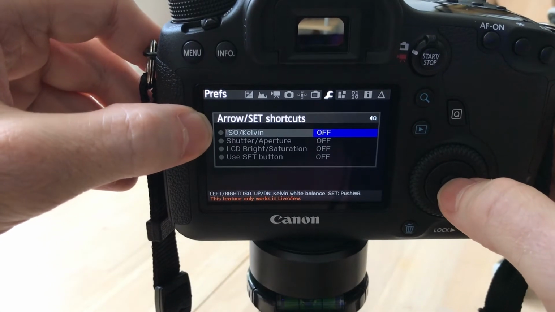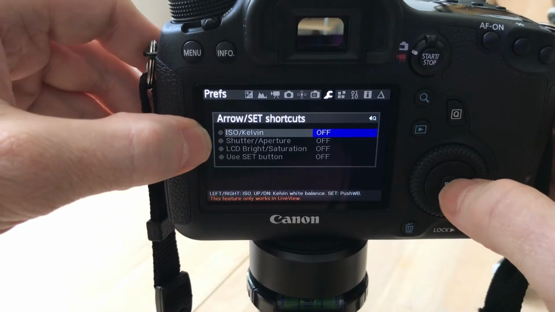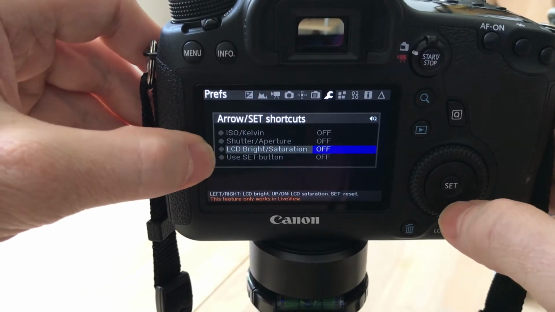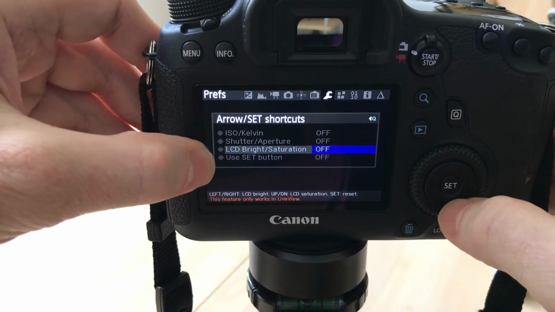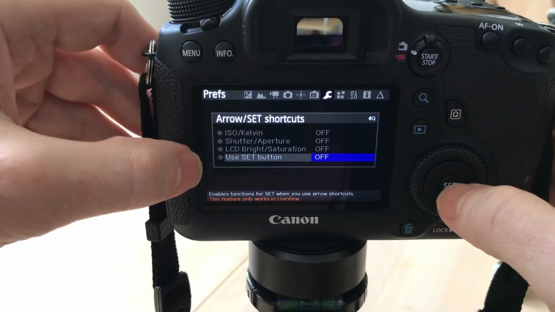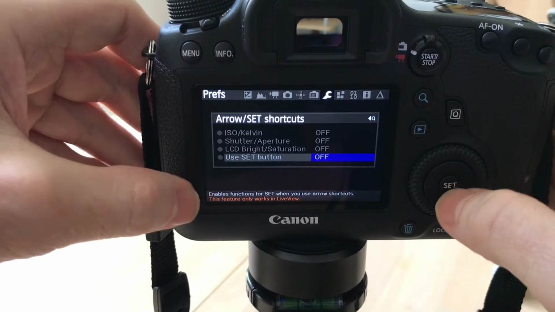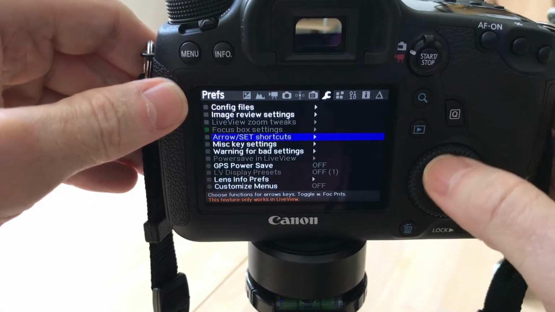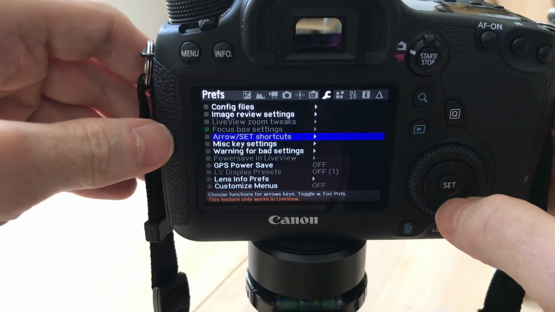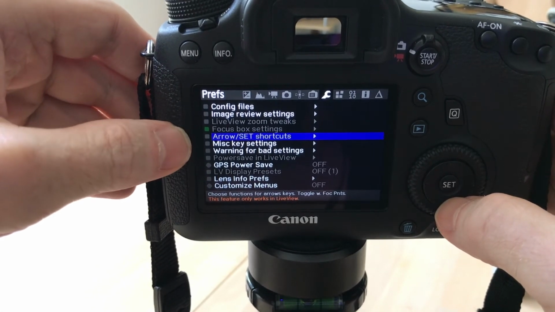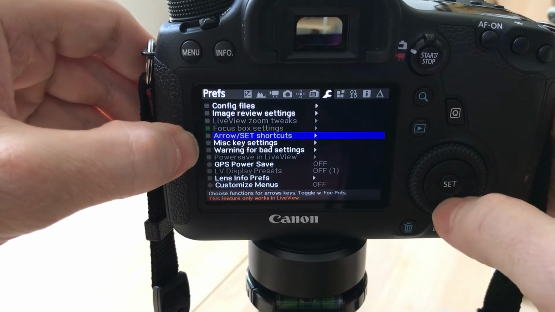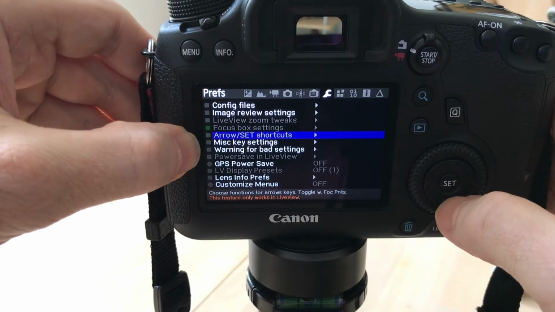With the arrow set shortcuts, you can do ISO and Kelvin changes, you can do shutter and aperture changes, LCD brightness and saturation, and also use the set button to turn this function on and off is how I perceived it. I played around with it, like I said, several minutes or more, and I did not see any changes on how this was functioning. So either it's not functioning properly at the moment, or I just don't know how to work it yet. So we're going to delve into that a little bit more.